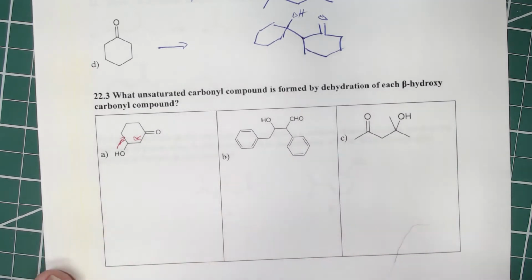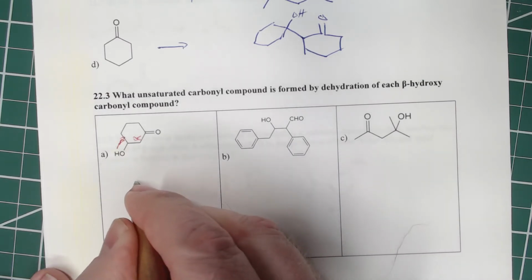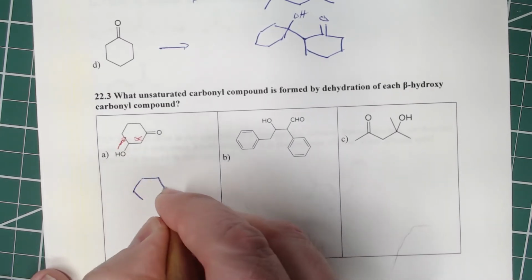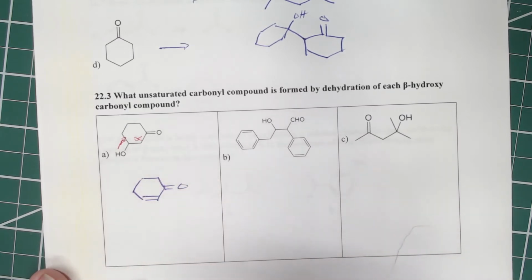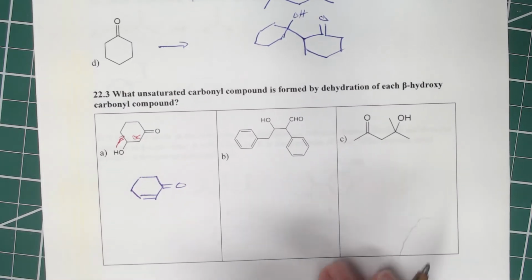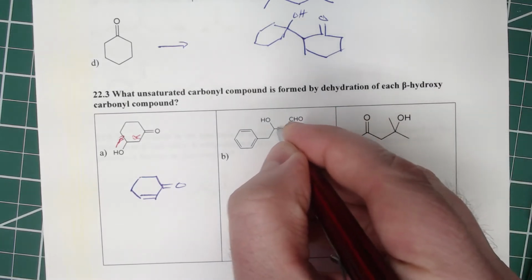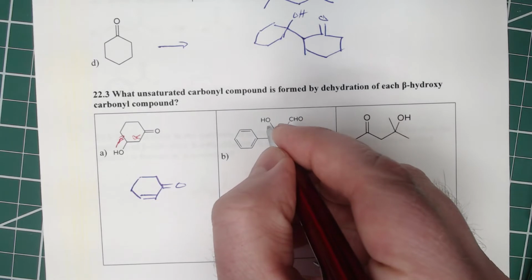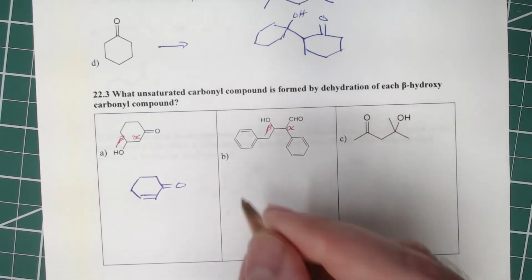That means that we're going to get a carbon-carbon double bond between those. So this will form this alpha-beta unsaturated carbonyl compound. All right, on this one, again, here's our carbonyl, there's our alpha, and our beta is over here. And so we will form a new pi bond between those.